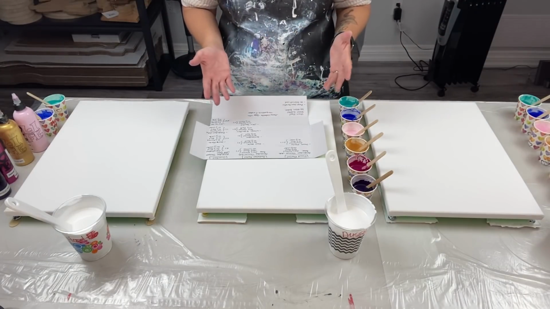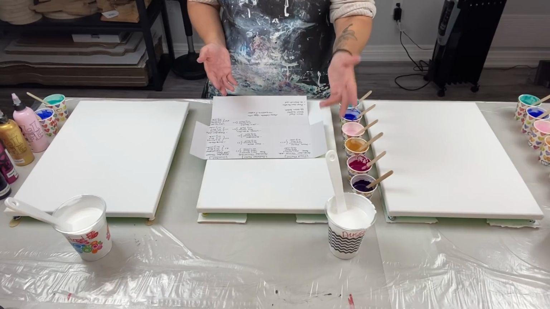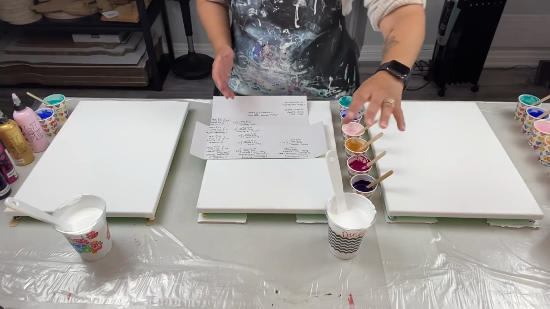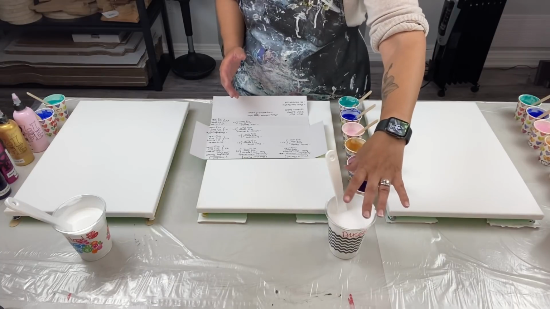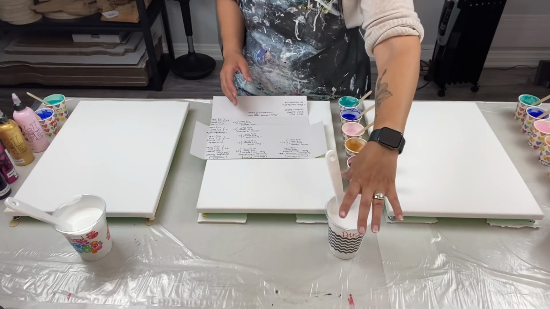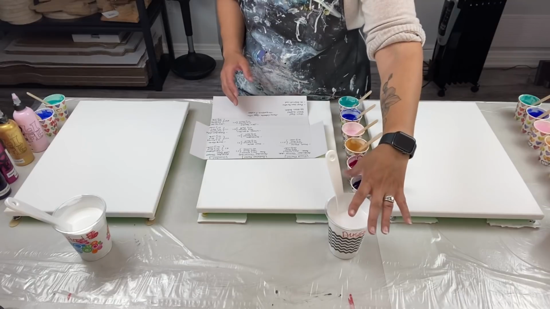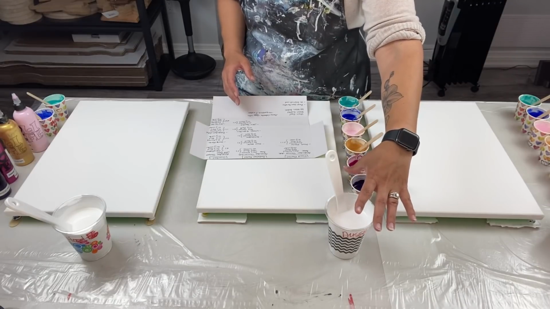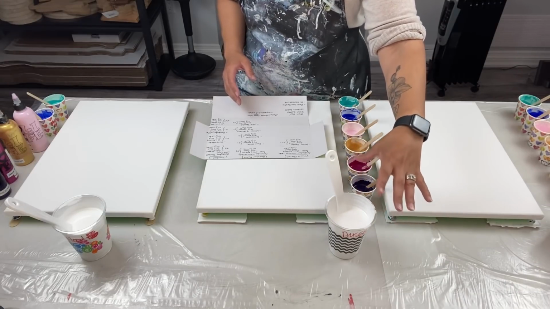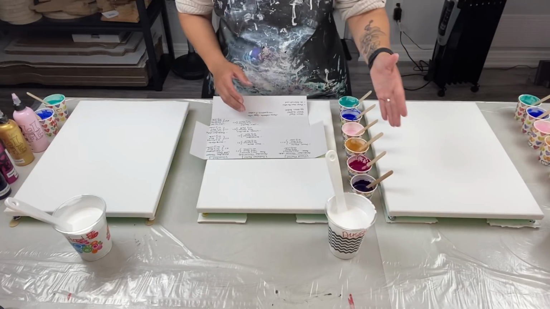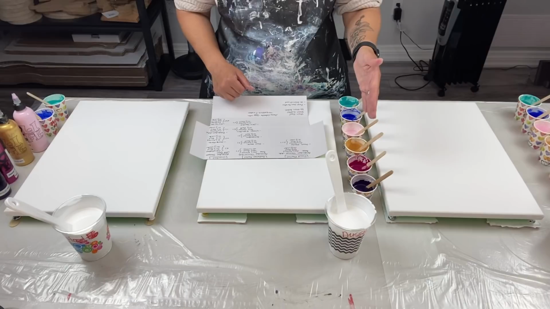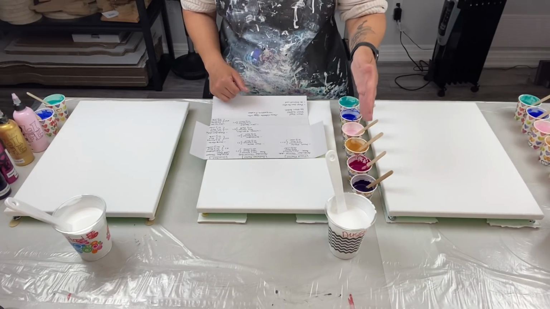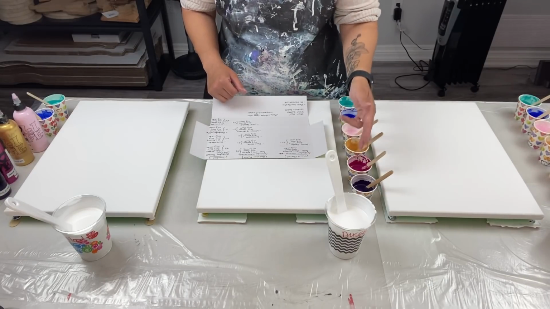I can't even tell you how fluid this Floetrol is. With the Amsterdam titanium white base, I did 200 grams Floetrol to 100 grams of paint, so it's a 2 to 1 ratio. Now with the colored paints, they're all 3 to 1: 30 grams of Floetrol, 10 grams of paint.